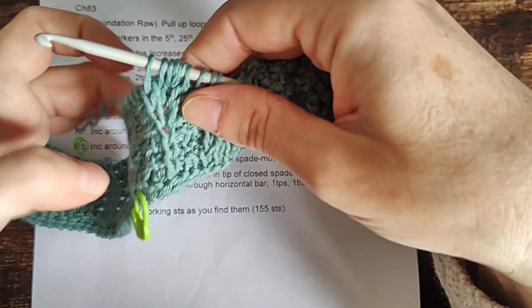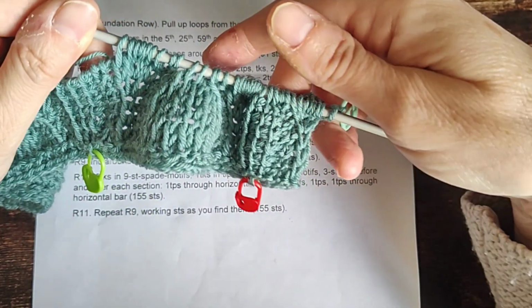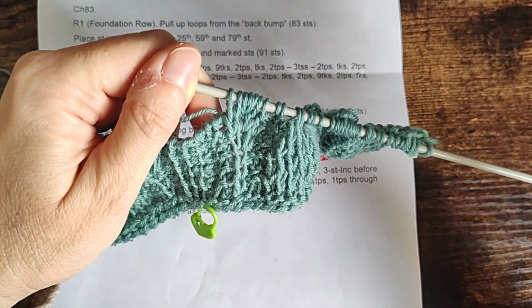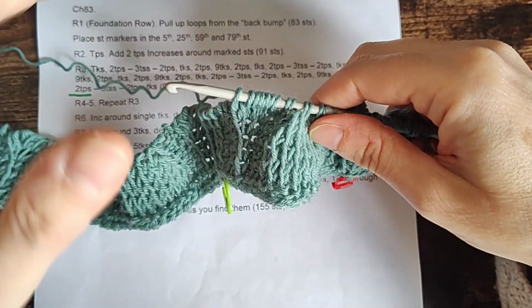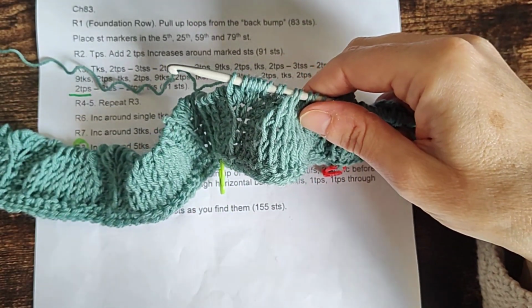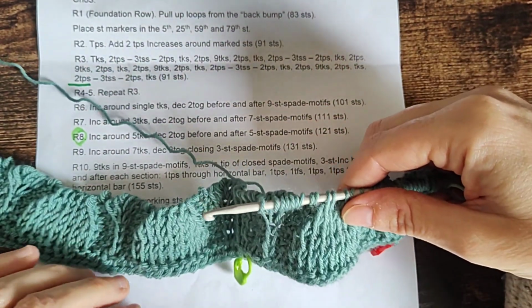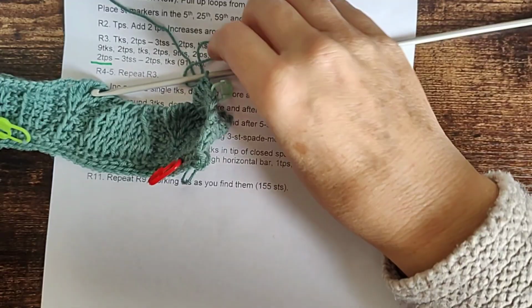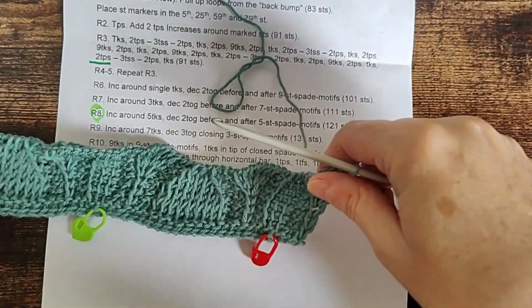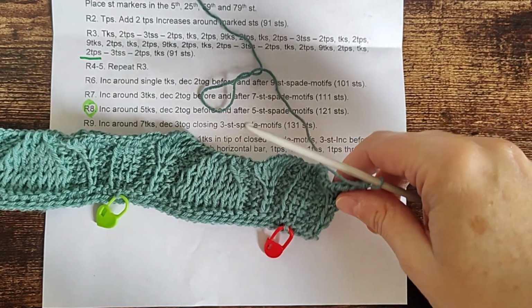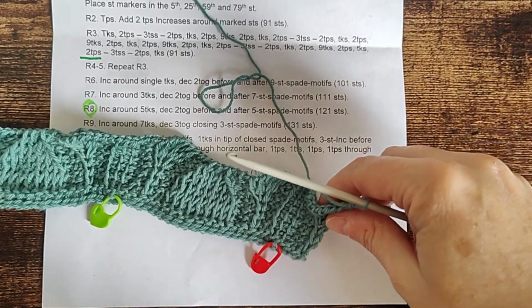We will have at the end of row number 8, 121 stitches. So now I will stop here so as to make this video a little bit shorter than our live sessions, because you already know what you have to do, and I will see you at the end of row number 8. Here I am back with you. I've just finished row number 8 with 121 stitches.